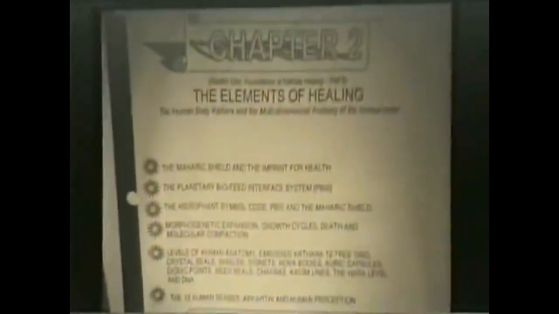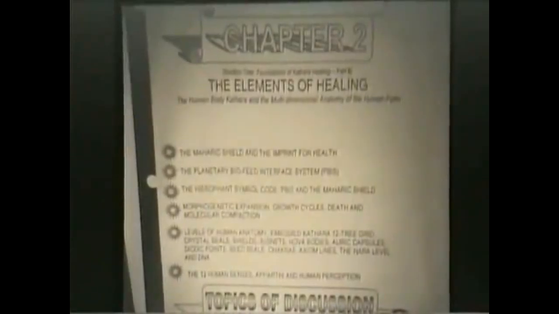Now, in Chapter 2, this is the elements of healing. We're going to deal with the things we learned about in the context of healing when we talked about universal structure, when we talked about shields and the Cathara grid, the 3 levels of the Cathara grid. We had the Cathara 12-tree grid, we had the crystal seals grid, and we had the dyadic grid.